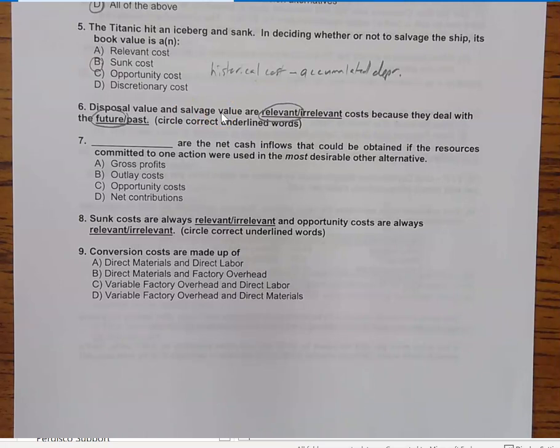So picking up then on question number 7, it says blank are the net cash inflows that could be obtained if the resources committed to one action, remember we talked about scenario A, B, C, and so forth, were used in the most desirable other alternative.